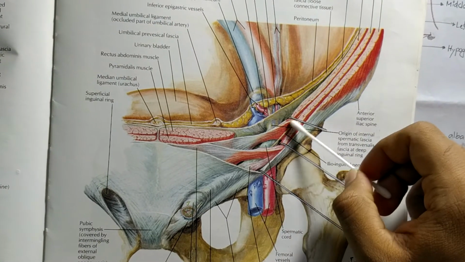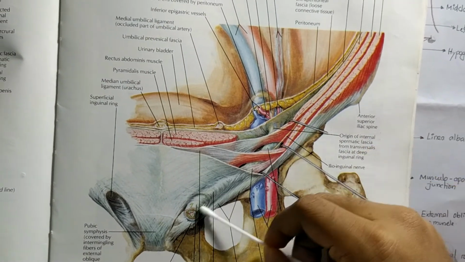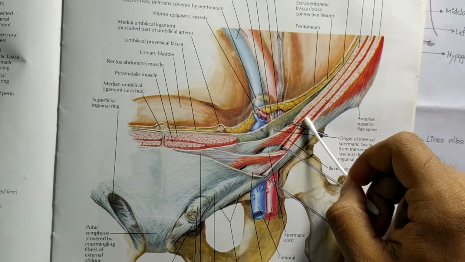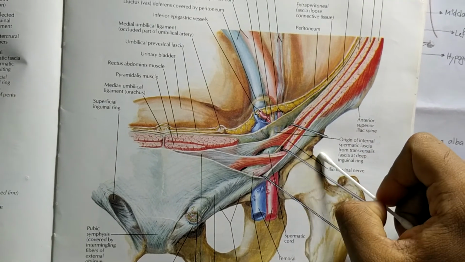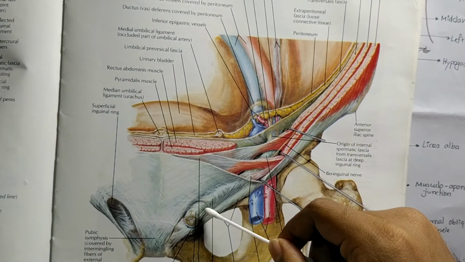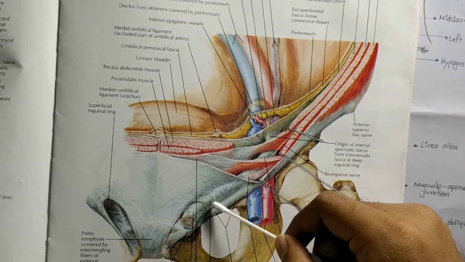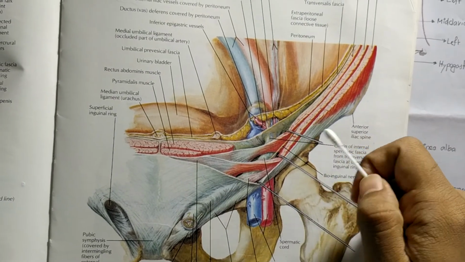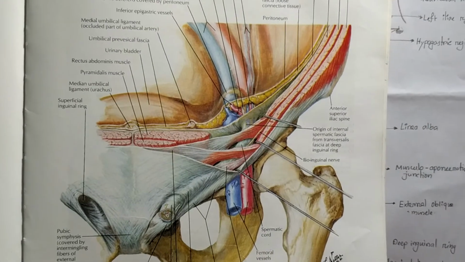So here we learned the content of the inguinal canal, its boundaries, and the nerves, that is the ilioinguinal nerve and the genital branch of the genitofemoral nerve. Okay, that is it.